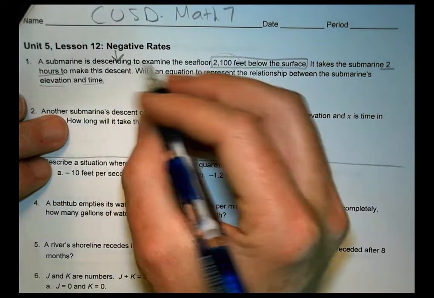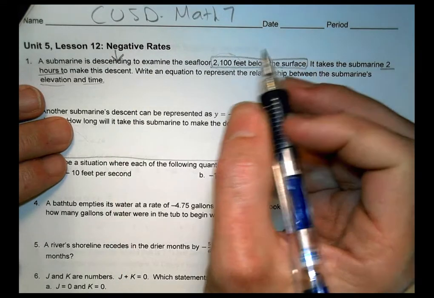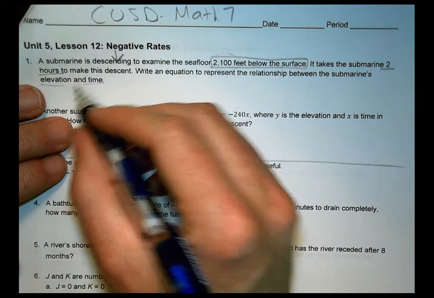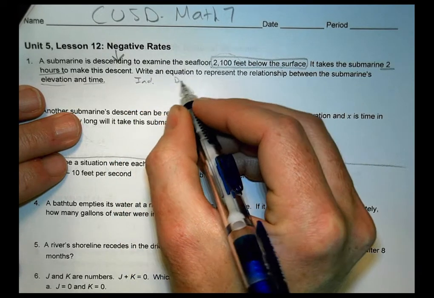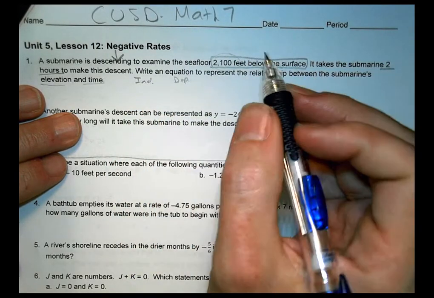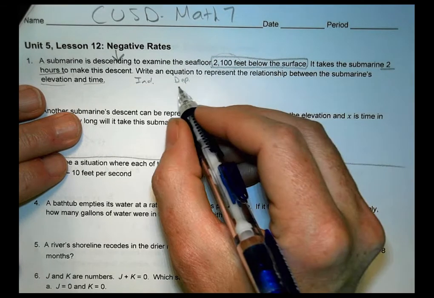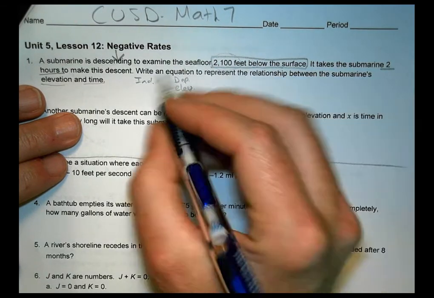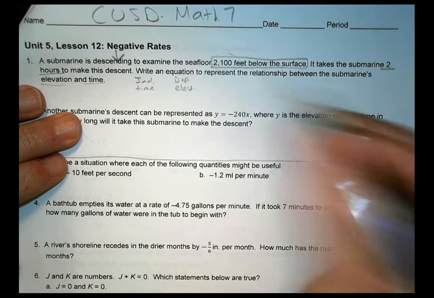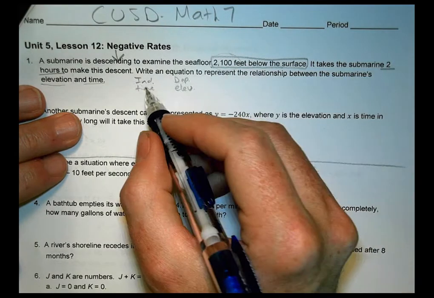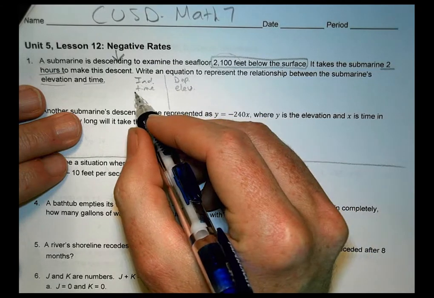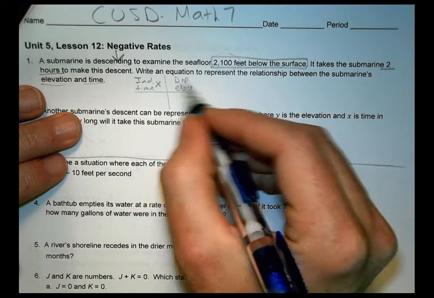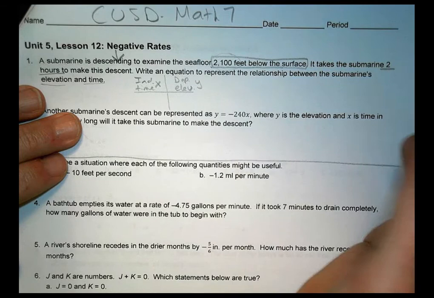Okay, so if you think about a chart, how far it goes down depends on the time, right? So we have our independent variable and our dependent variable. Which thing is going to depend on which? Well, the elevation is going to depend upon how much time has gone on. So time becomes our x value, and elevation becomes our y value. This is our x and this is our y. You okay with that so far?